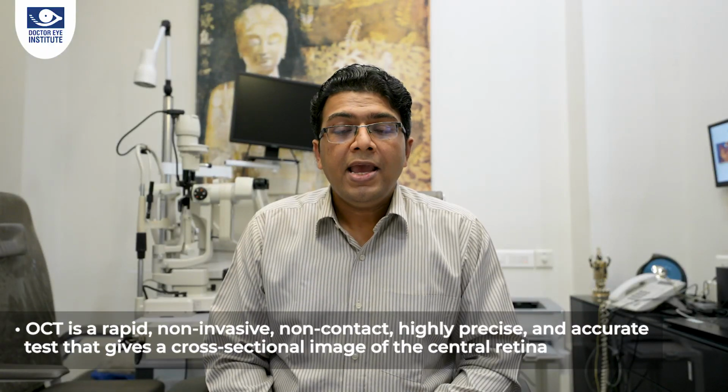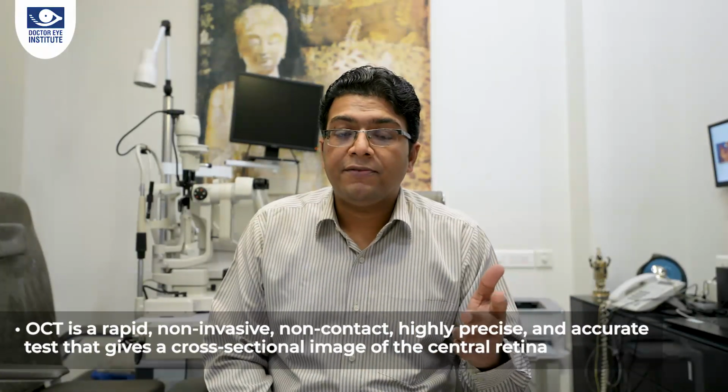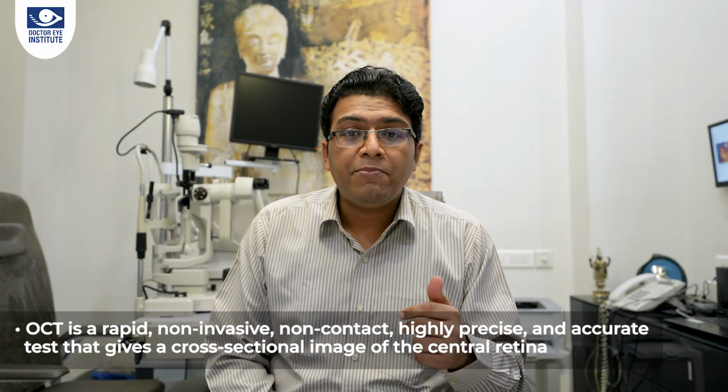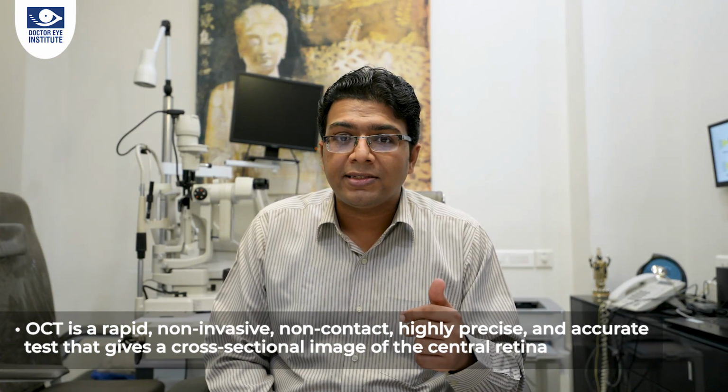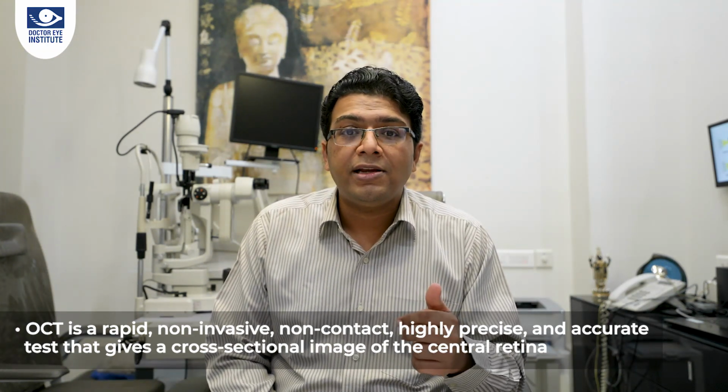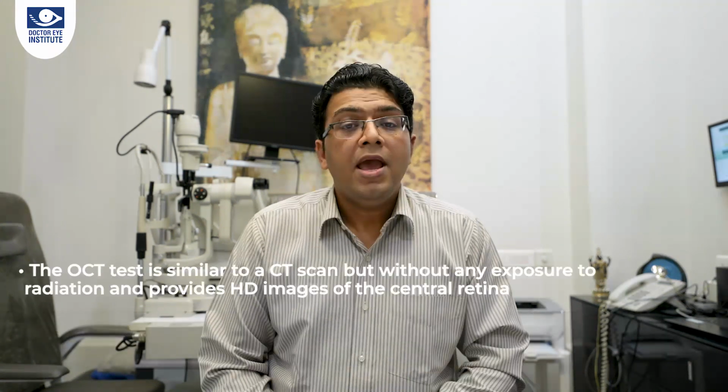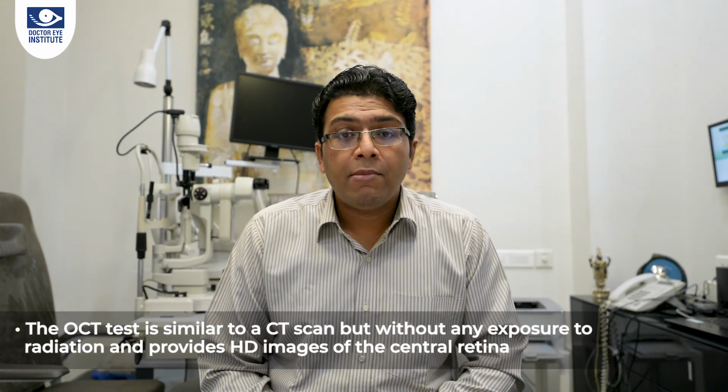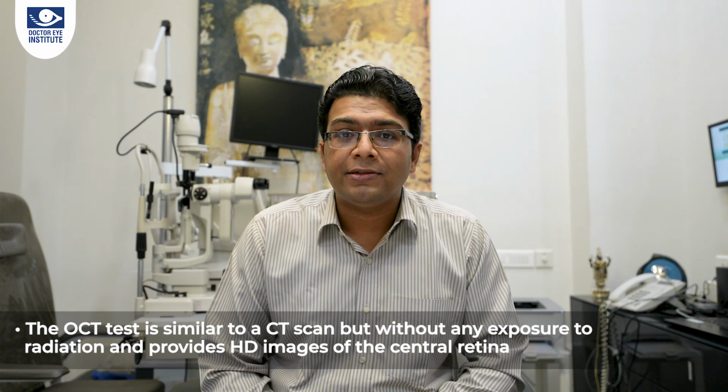The OCT is a rapid, non-invasive, non-contact, highly precise and accurate test that gives us a cross-sectional image of the central retina. It is similar to a CT scan but without any exposure to radiation.